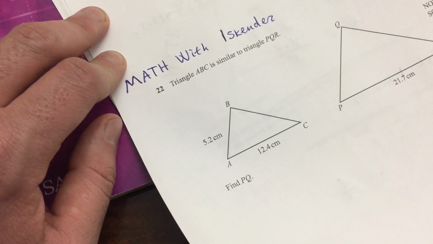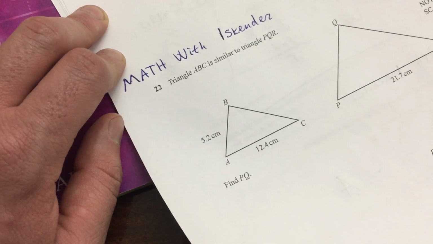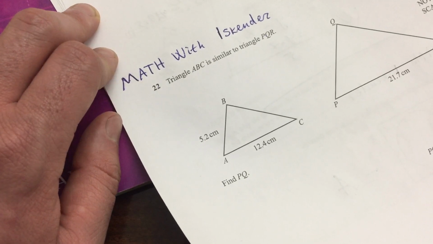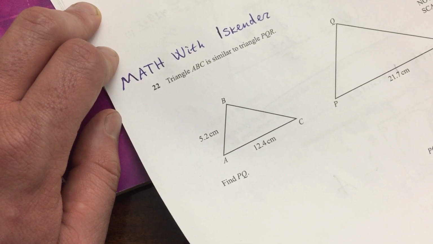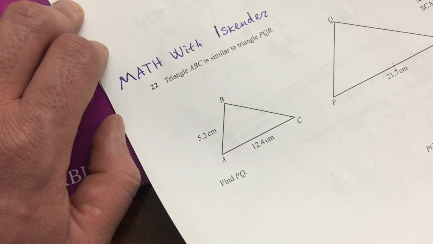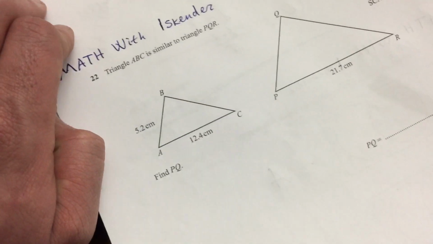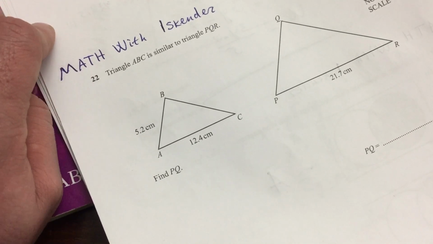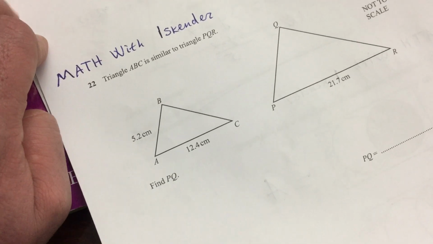Triangle ABC is similar to triangle PQR. AB equals 5.2 centimeters. AC equals 12.4 centimeters. PR equals 21.7 centimeters. Find PQ.